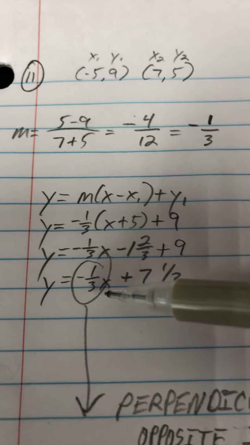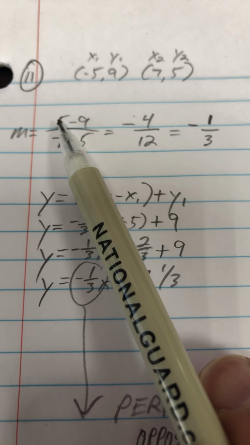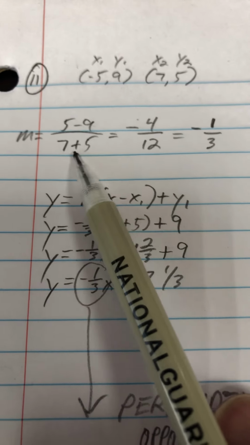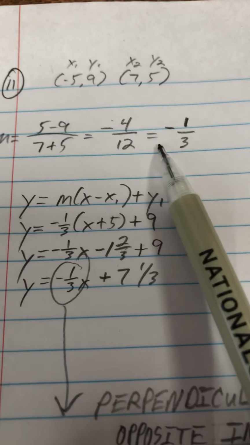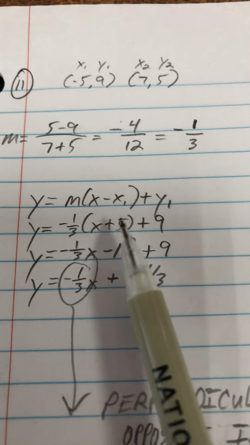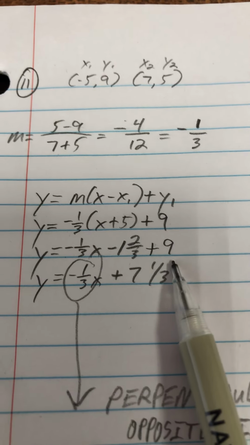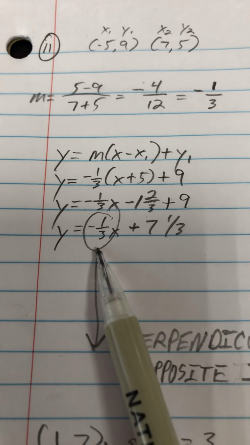So I figured out the slope by taking my y2 minus y1 over x2 minus x1. Minus a negative is a positive. So I get negative 4/12, or negative 1/3. So that's my slope. And then I just took my x1 and my y1. It comes out to be an ugly fraction.